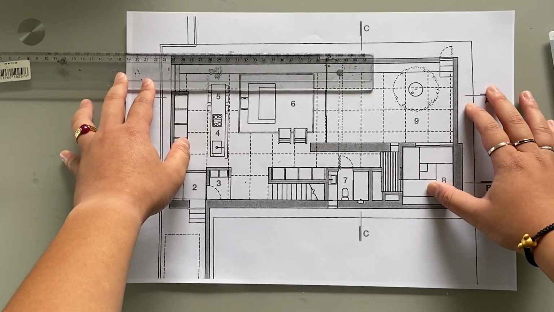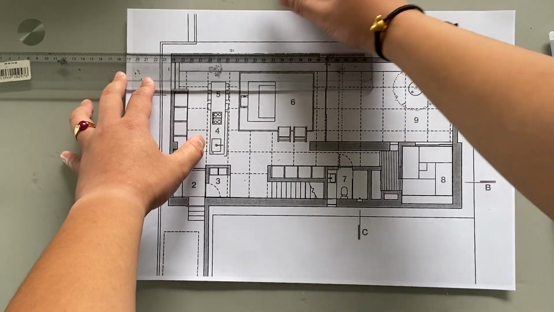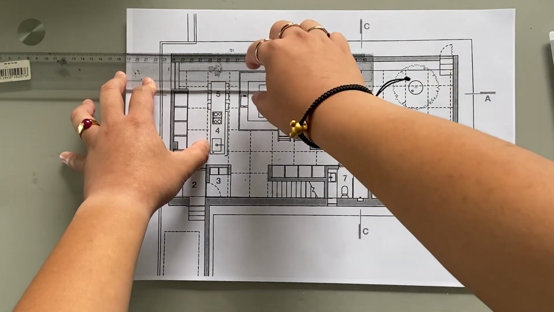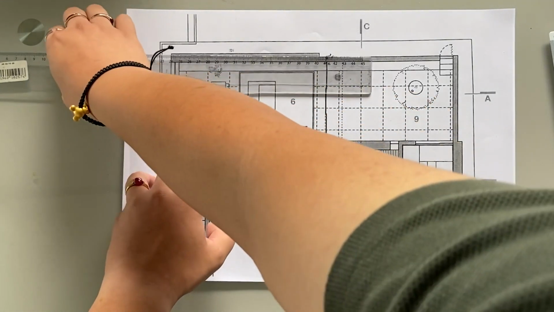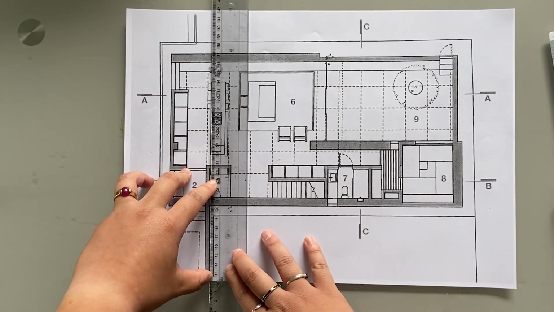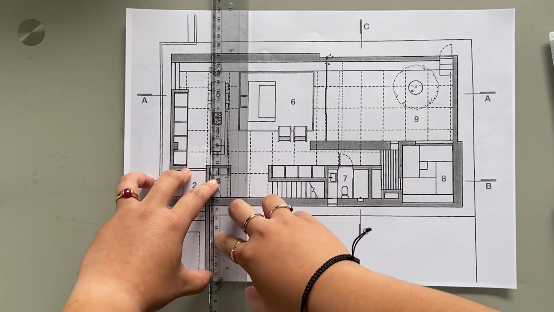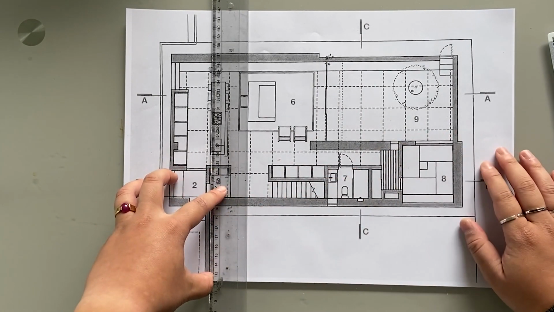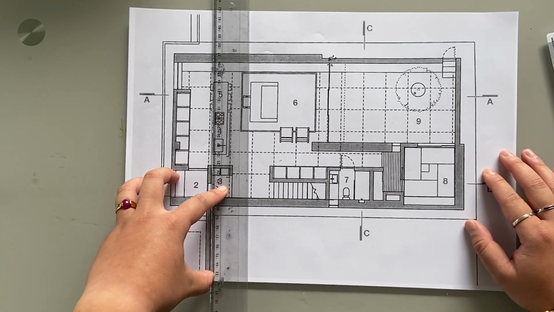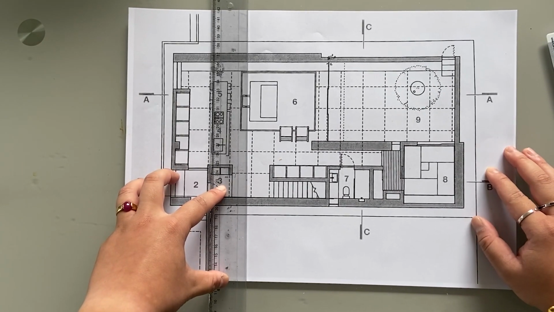So that edge right here, perfectly aligned, okay? So that is done. Now, we also need to see if this line is also perfectly aligned. It's a little bit offset right here, so you have to make some angle, just readjust the angle.